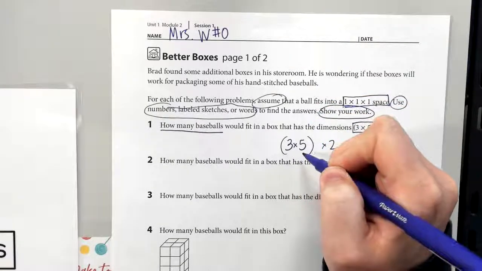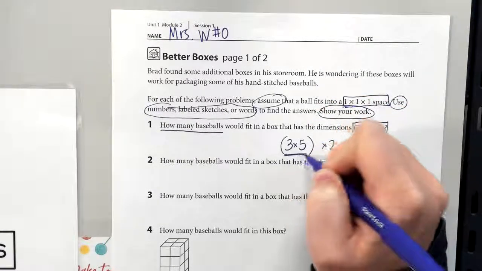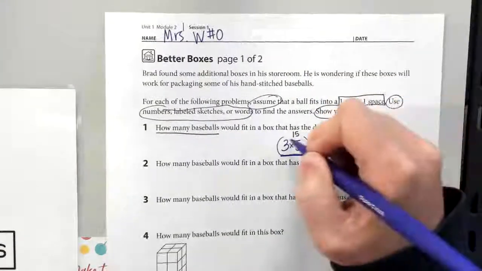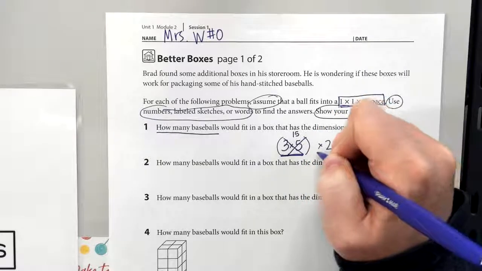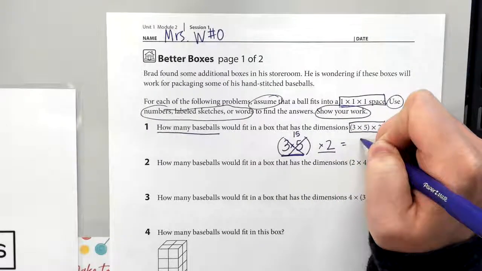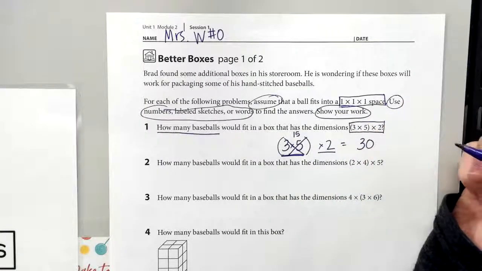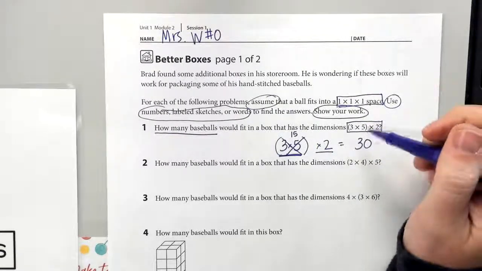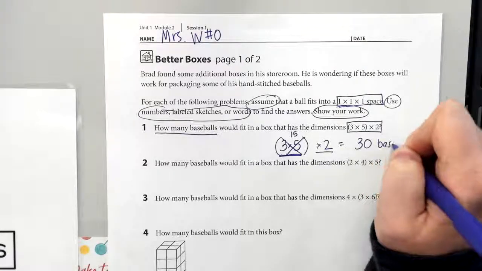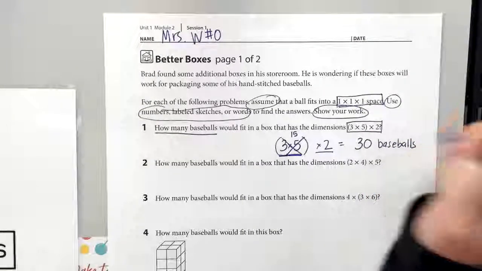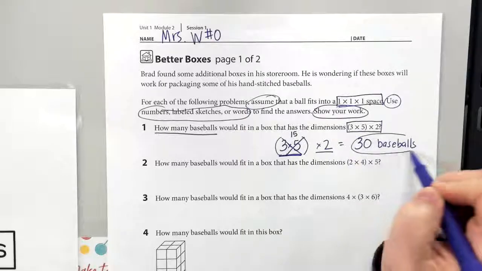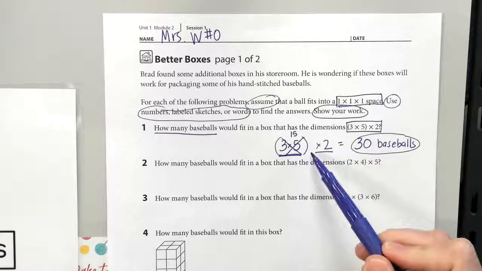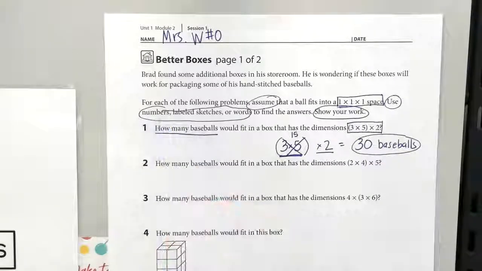So we always start with what's in parentheses. 3 times 5 is 15. Now I take that 15 times this 2 and I get 30. Let's put a label on it. 30 what? 30 baseballs. I'm going to circle my answer and make sure, did I show my work? Yes, I did. Right here is how I showed my work. I used numbers to do so.